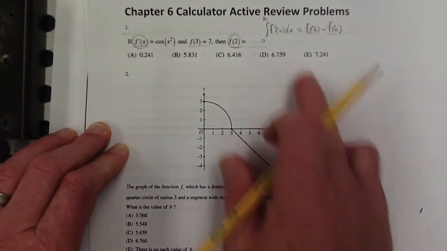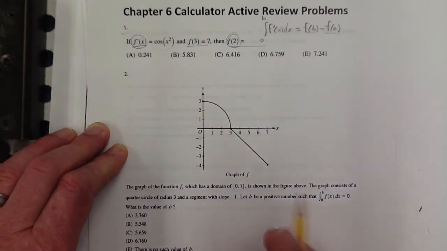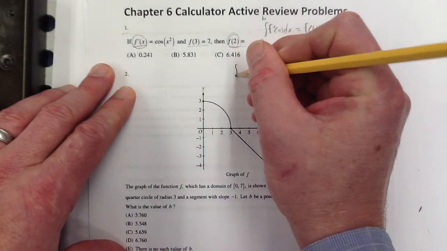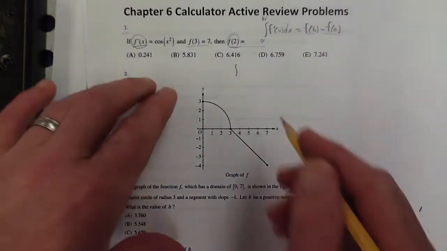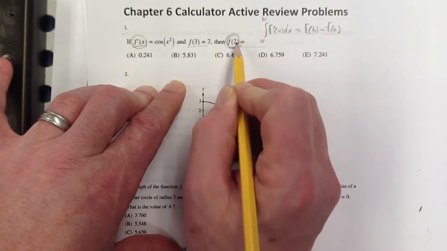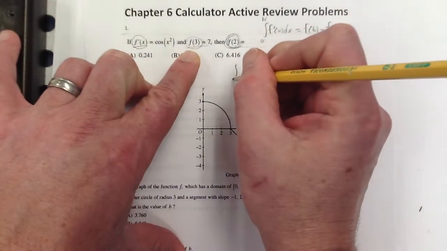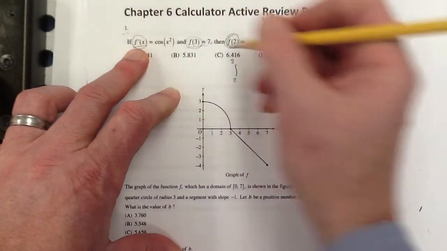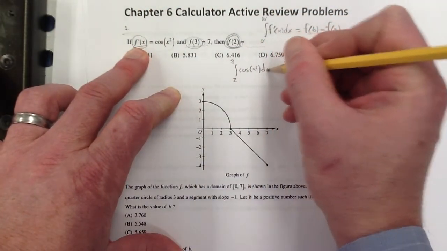So let's just write this out. I think writing fundamental theorem of calculus expressions is really good practice, something you should be very comfortable doing. So here, how do I know where to go from where to where? Well, 2 and 3 are the two things. This is the thing I don't know about that I'm looking for, and 3 is the thing that I do know about. So I'm going to go from 2 to 3. And then f prime of x is cosine of x squared dx.